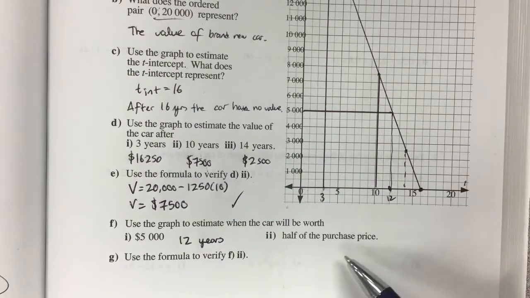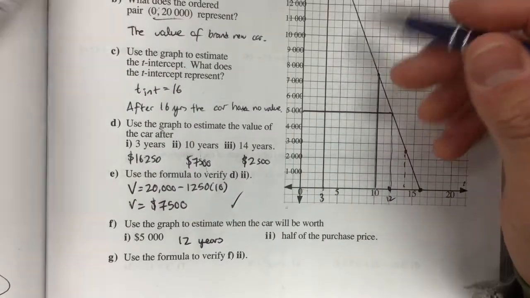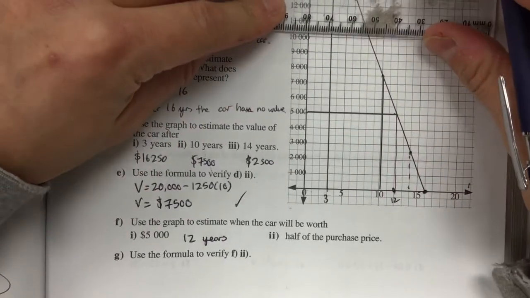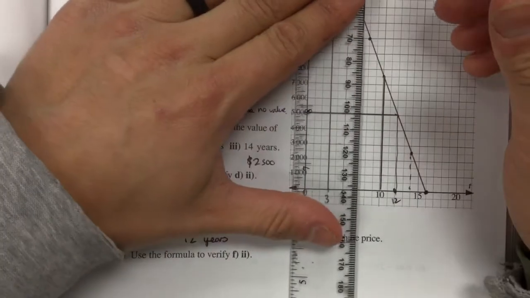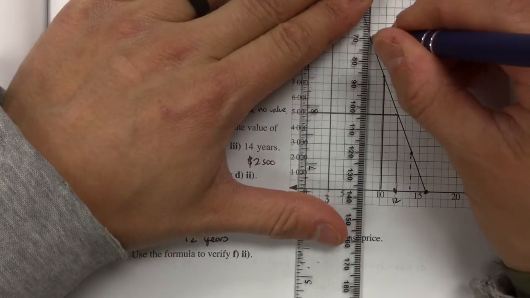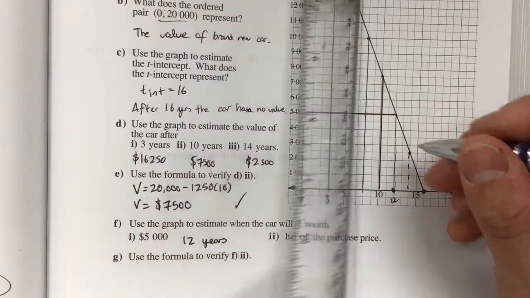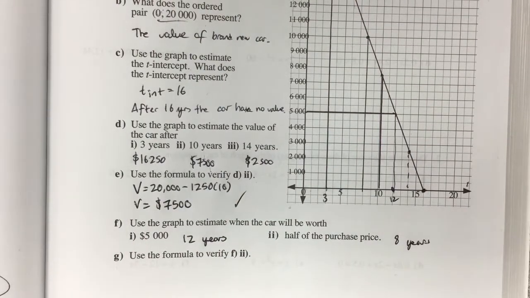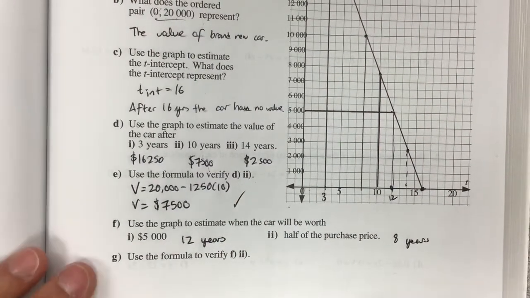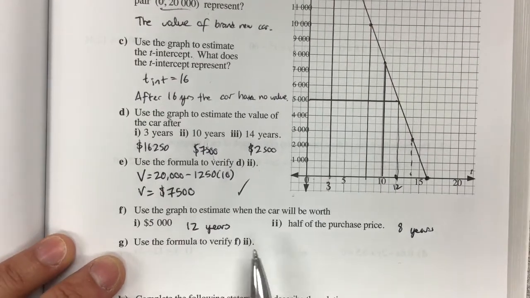And half the purchase price, so $10,000, would be at this point here, and that looks like 8 years.